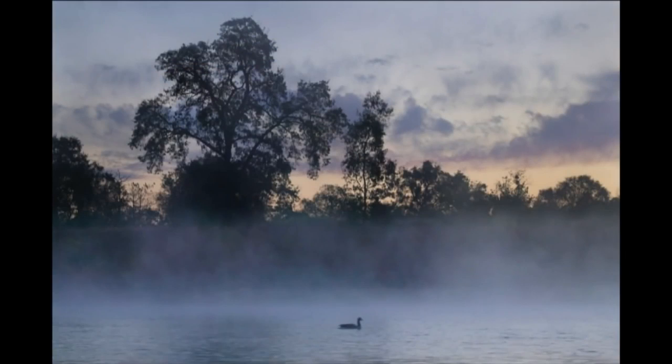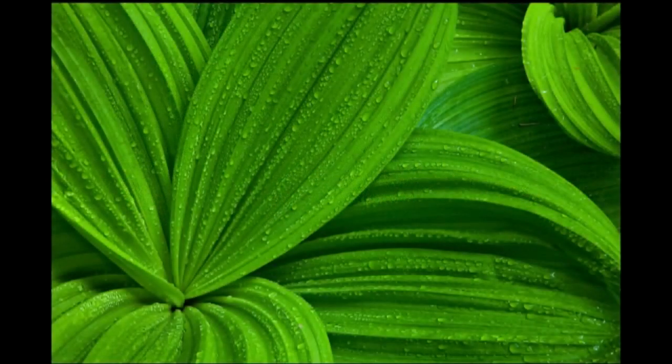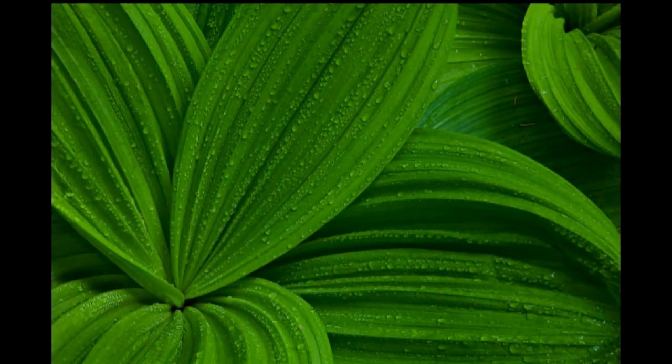Creating that fog, which creates that mystery, the rain for some saturated colors, or that first dusting of snow on the mountains. So up next, we have vantage point.